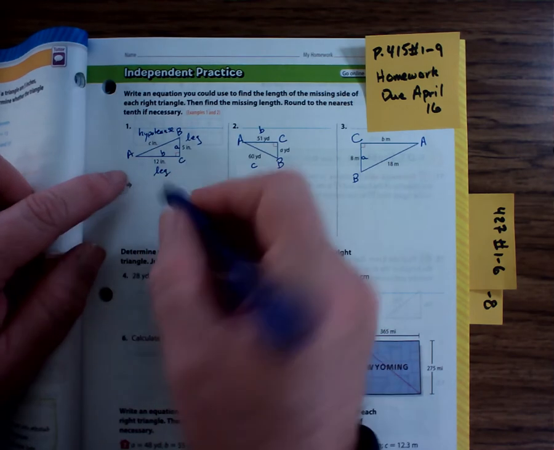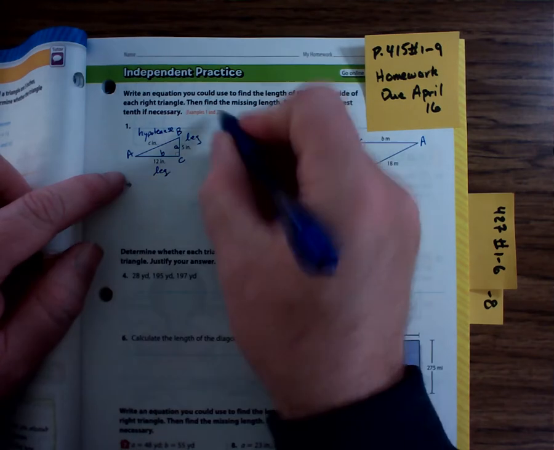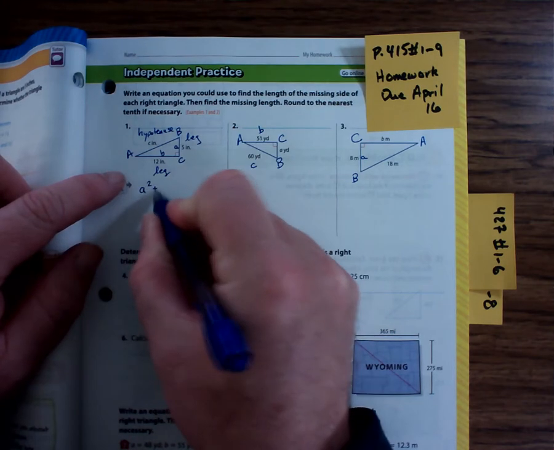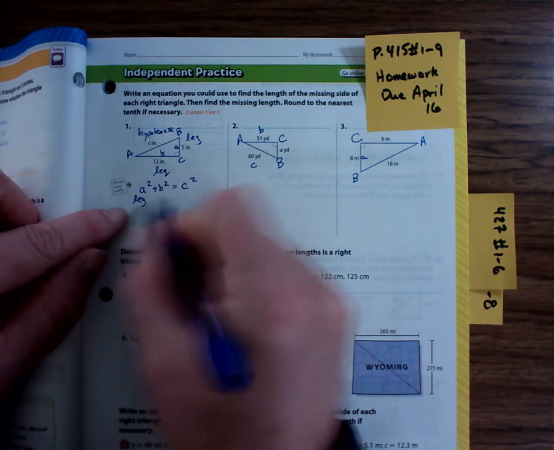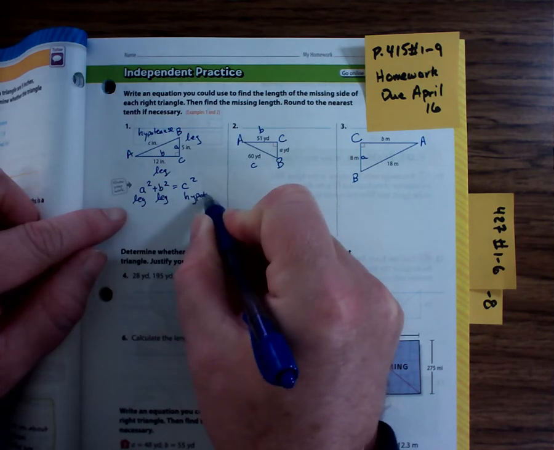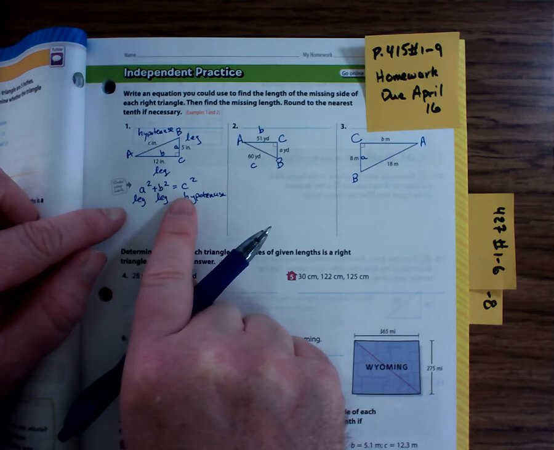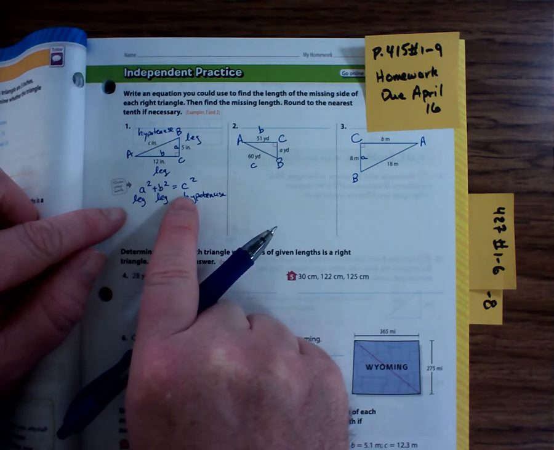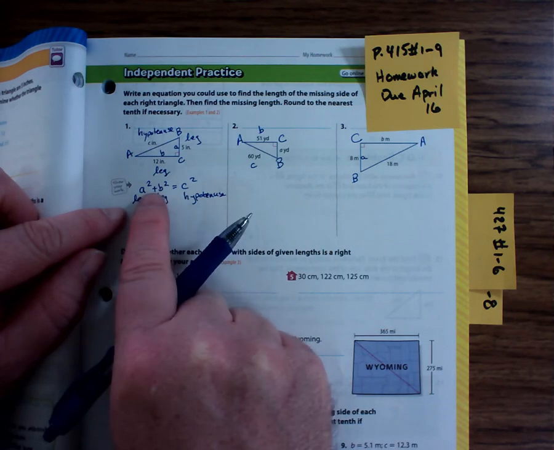And then you just set it up under the Pythagorean theorem. We use a squared plus b squared equals c squared. That's a leg and the hypotenuse. The hypotenuse is always the isolated length on the right side of the equation. So you're always summing the squares of the legs.